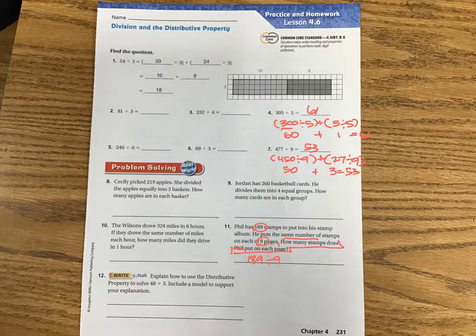Okay, now is there a big chunk that I can take away that's a multiple of 9? 180. 180? Do you guys like that? I do too. So let's do 180 in the first parentheses divided by 9 plus what's left if we take 180 from 189? 9. So let's do 9 divided by 9. Okay, so what is 180 divided by 9? Think, and say. 20. 20.